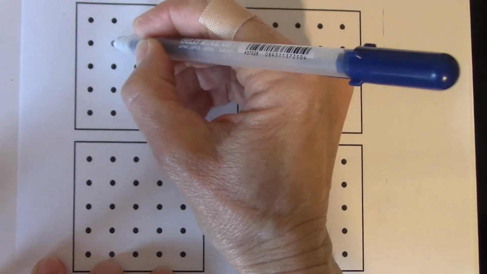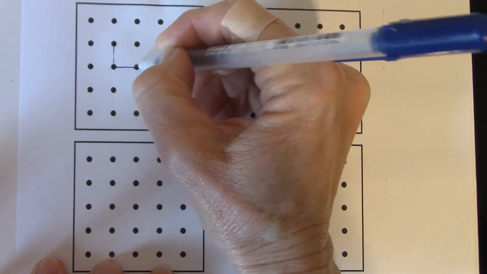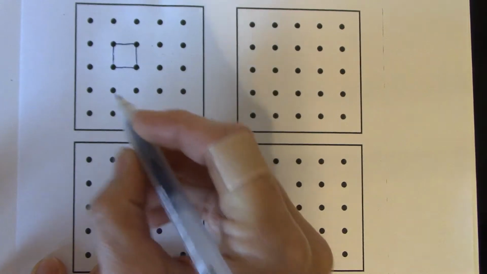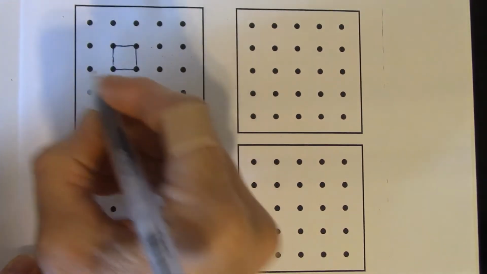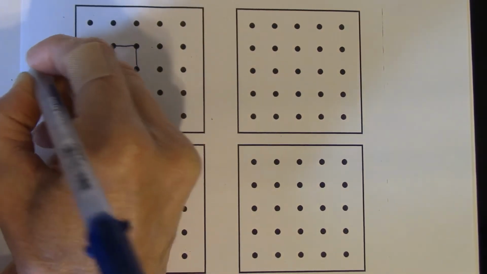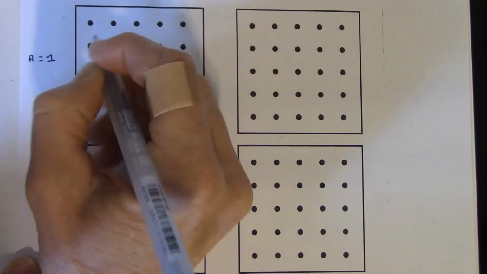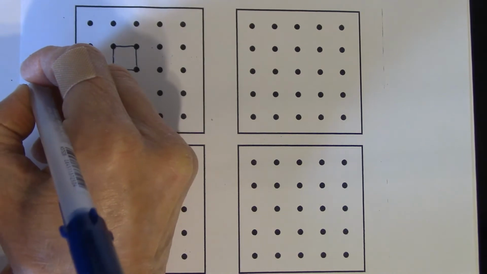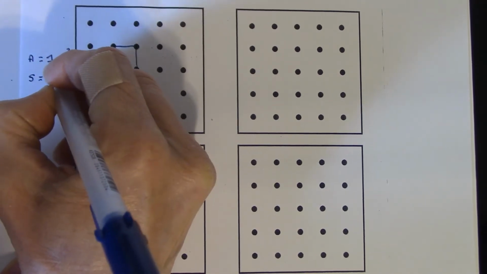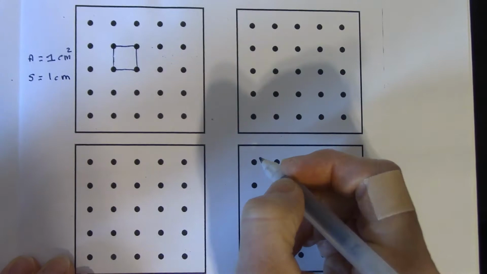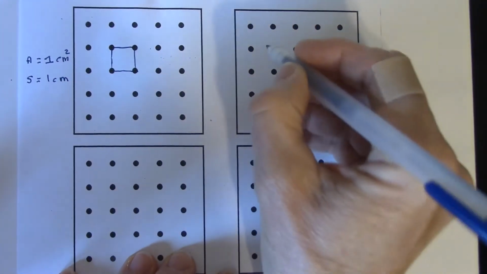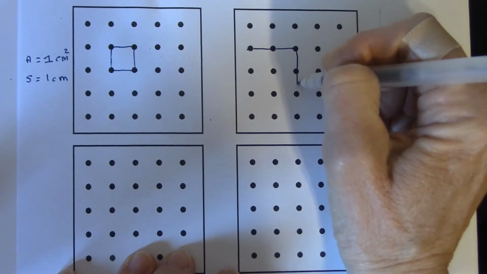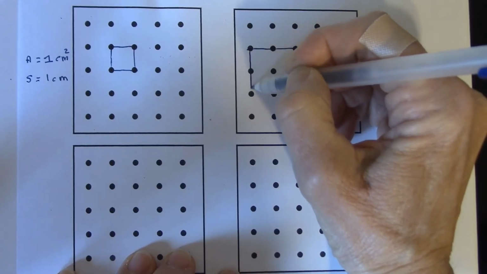Okay, I have a 1x1 right here. So I can say that the area equals 1, and they're centimeters squared. And the length of the side is 1 centimeter. Here, I notice that I can do it this size. It's 2 centimeters by 2 centimeters.